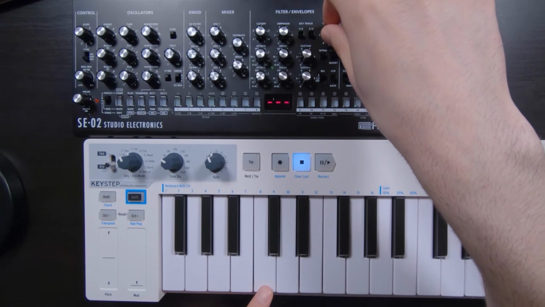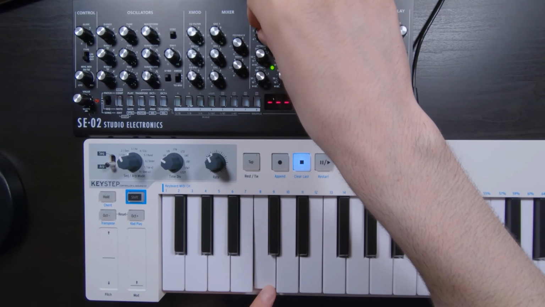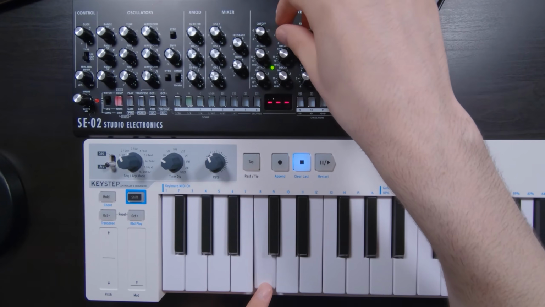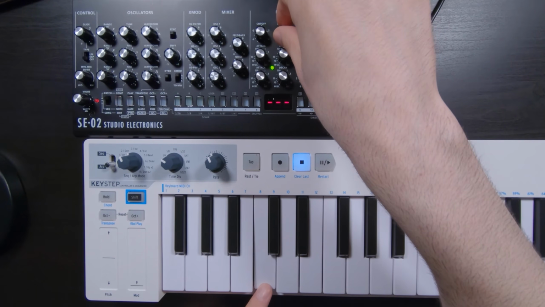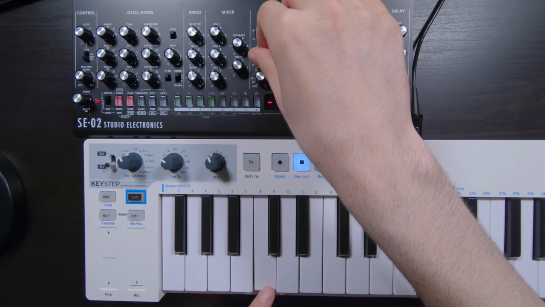Let's have a lot of contour. Should take the filter down a lot. Some emphasis, no key track, no attack.